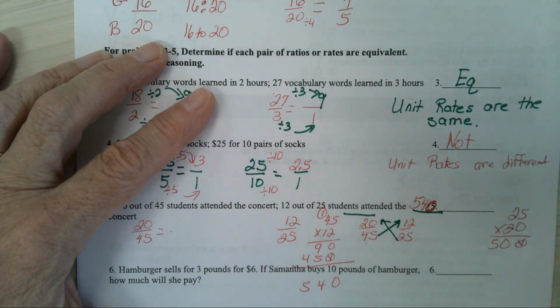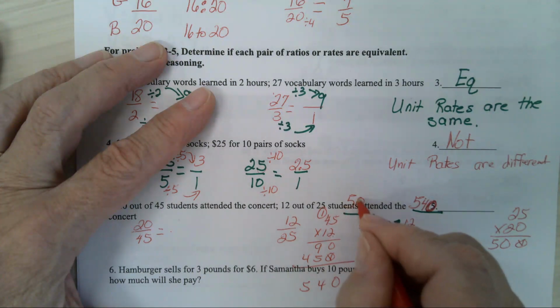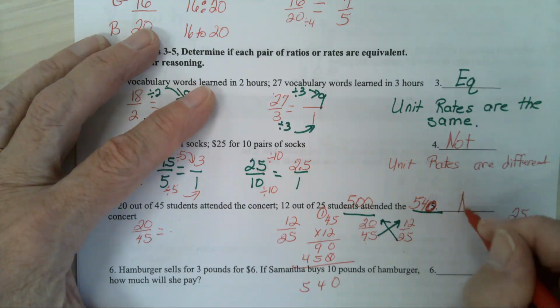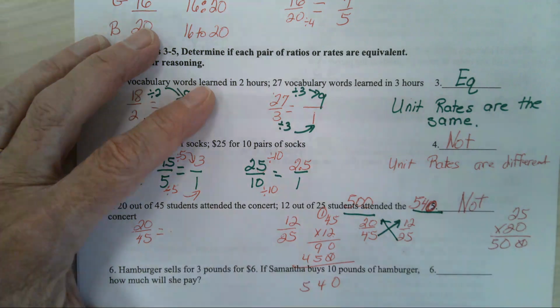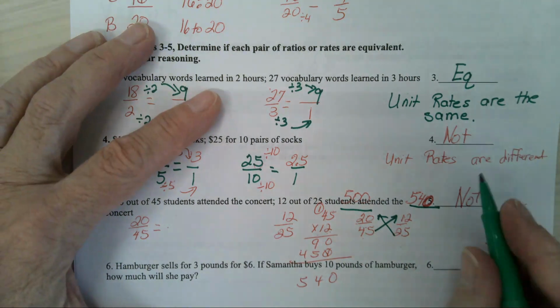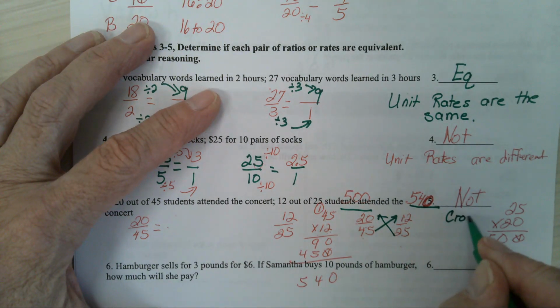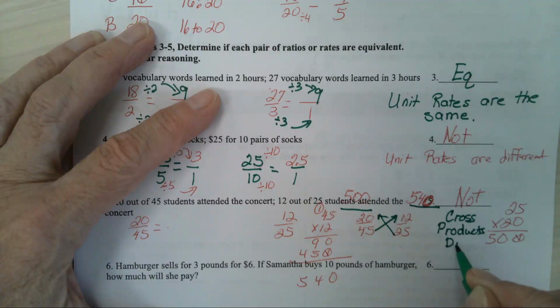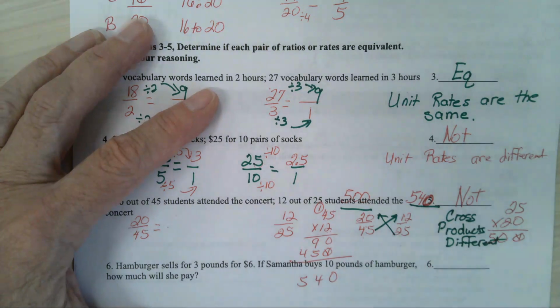You get 500. Are the cross products the same? No. So it's not equivalent. And why? Cross products are different. Now, if they were the same, it would be equivalent.